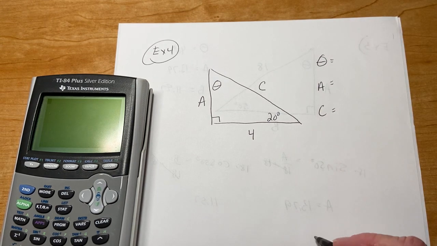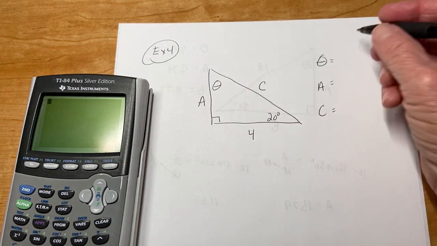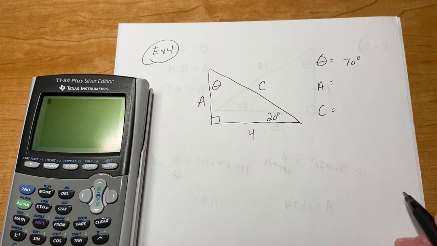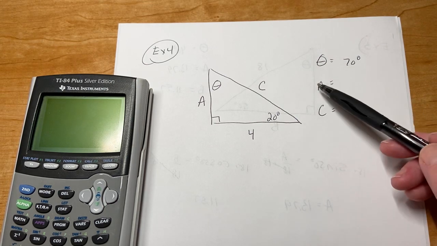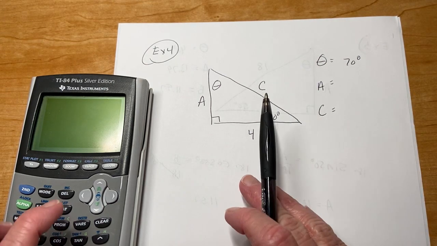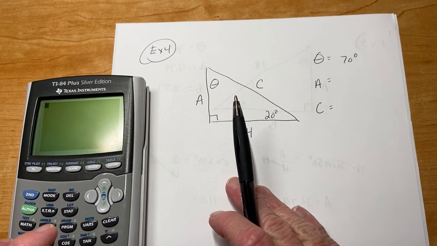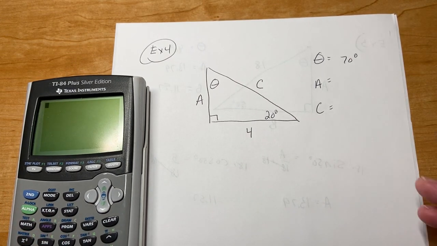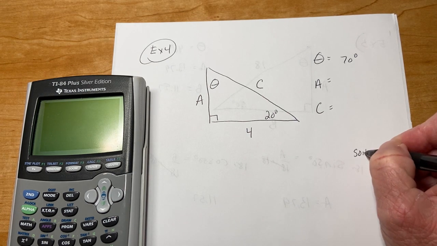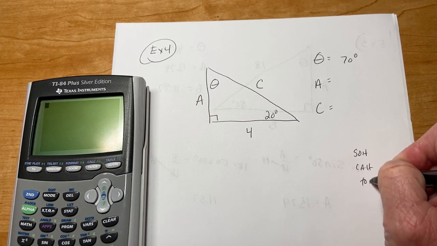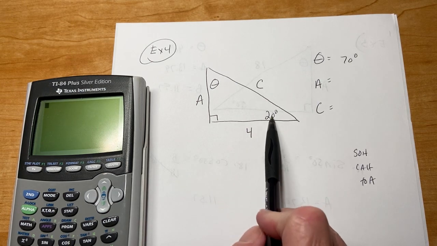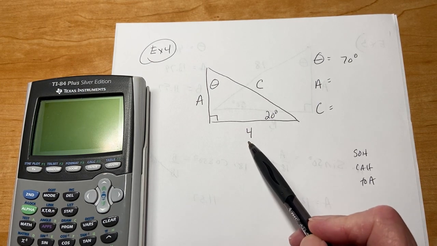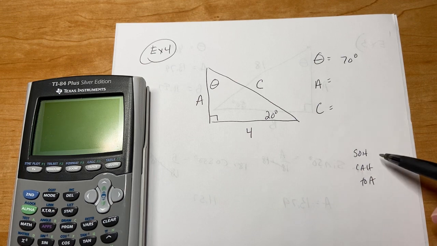Well, theta's pretty easy. I can do that in my head, right? 90 minus 20 is 70 degrees. And I'm not saying you can't use the 70 in your calculations. You're perfectly welcome to do that. I choose to use what's given so that I don't misuse an answer that might be wrong. All right, so I'm going back to SOHCAHTOA. So look, I have an angle and I have the 4. 4 is adjacent.